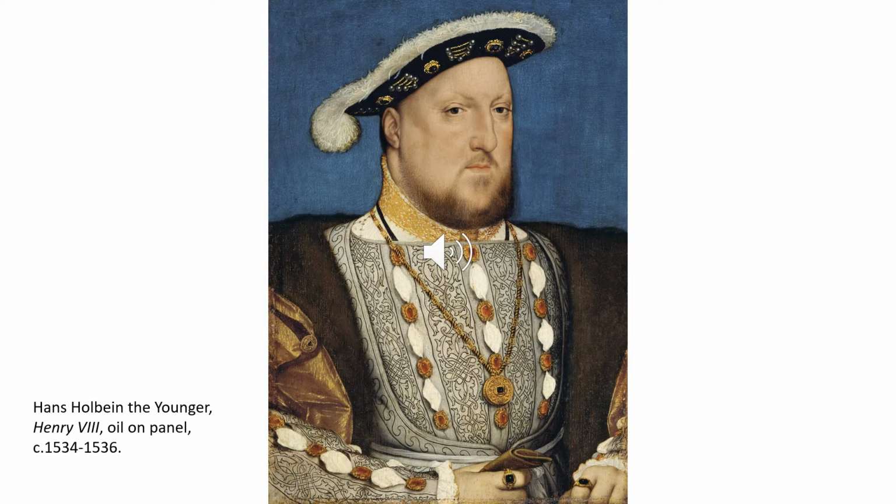This painting by Hans Holbein of Henry VIII is slightly earlier than the mural, and is potentially a basis for the image of the king that was created in the mural. We will be looking at this particular painting in relationship to the mural throughout this discussion as well.